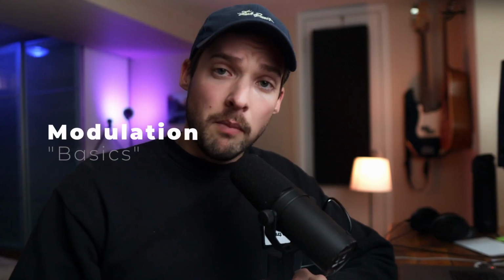Moving right along, we have modulation. Modulation is changing or varying a sound parameter over time, such as pitch or volume, to add interest and movement to the sound. Modulation can make a sound go from the left speaker to the right speaker, all with the BPM of your song. Modulation is also responsible for that really crazy synth sound that you've been lusting after.